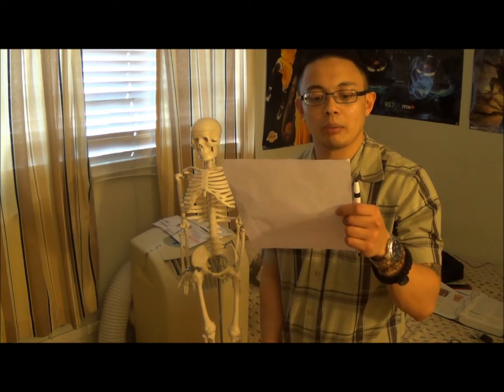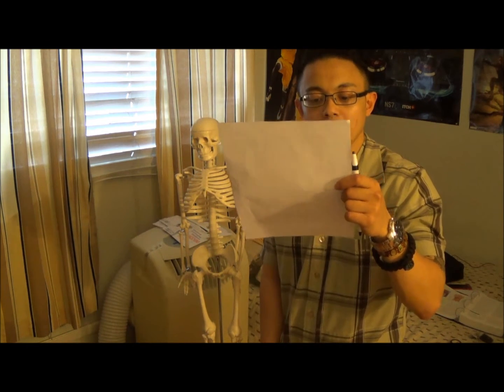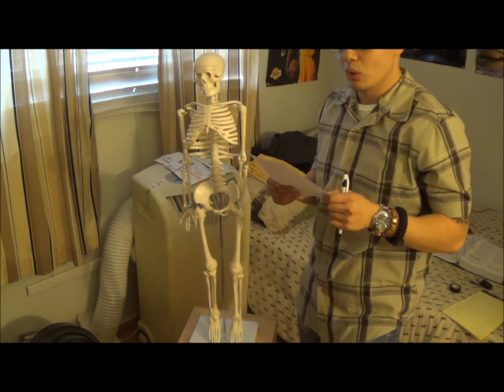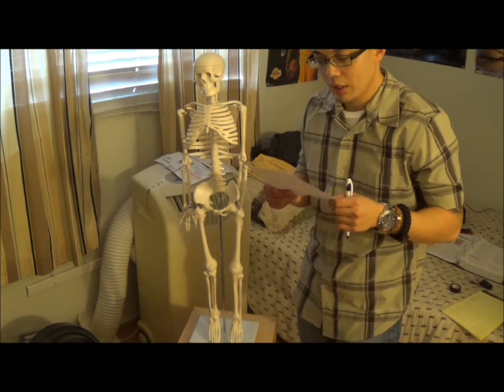There are going to be 3 parts in this video. The first part is the body regions and anatomical terminology. The second part is directional terms, and the third part is abdominopelvic regions. Let's get started. Alright, so first part, the body regions and anatomical terminology.